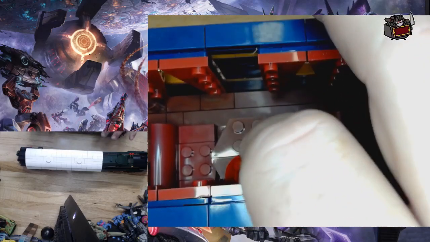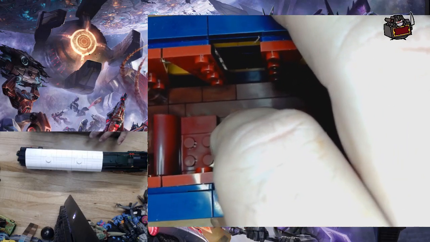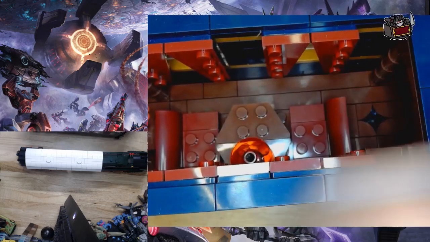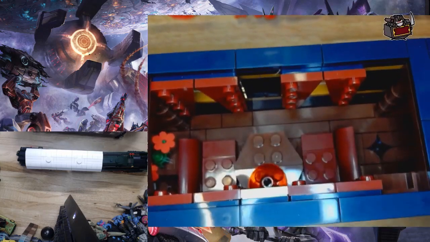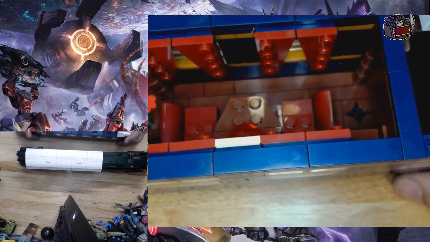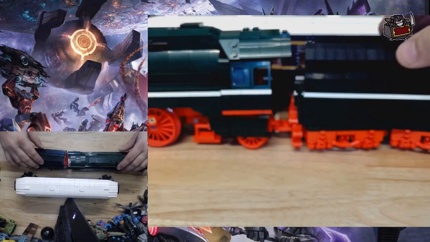I'll probably see if I can get some LEDs on batteries and stuff. And I might put something in there to light up and be a showpiece as well, because this is really neat. It's really cool. So put this back on and it just slips in. Nice thing is this one has enough room that you can actually put some minifigs in, which I'm going to see about doing.